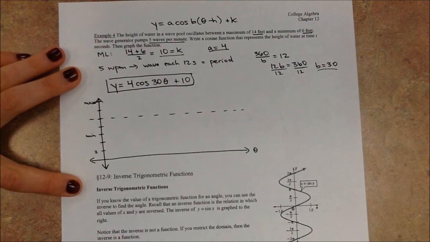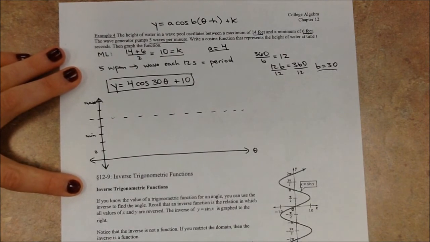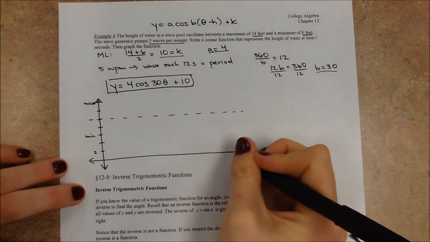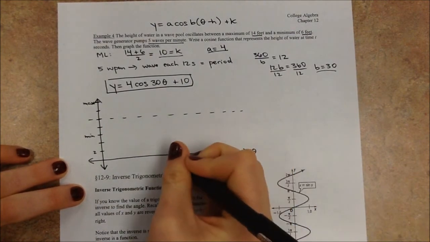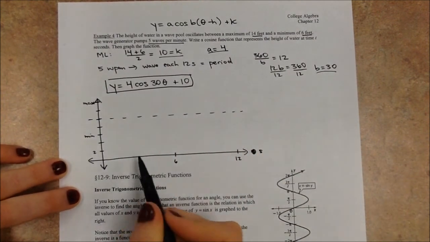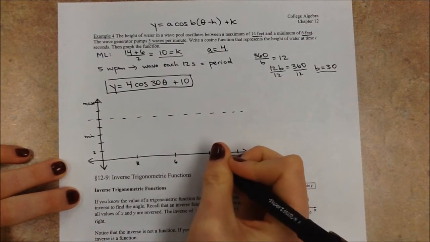And then b is 30, so I know that my period is 12 seconds. So you can kind of draw in what those 12 seconds would look like. Okay, so 12 seconds. This right here would be 6 seconds. I'm sorry, this really shouldn't be theta. This should be in seconds. That should be in time. Halfway here would be 3 seconds. Halfway here would be 9 seconds.